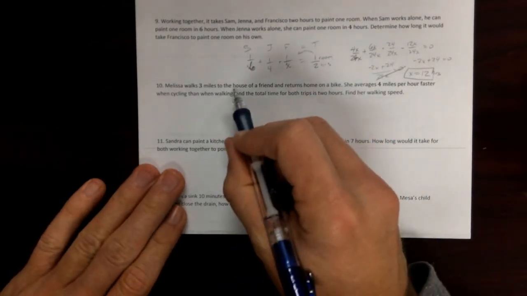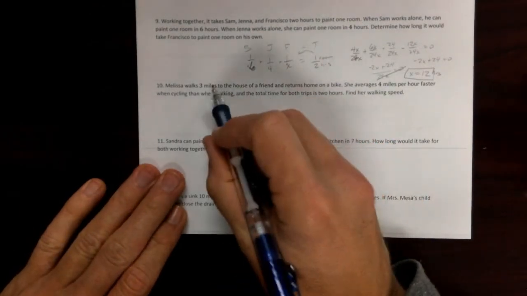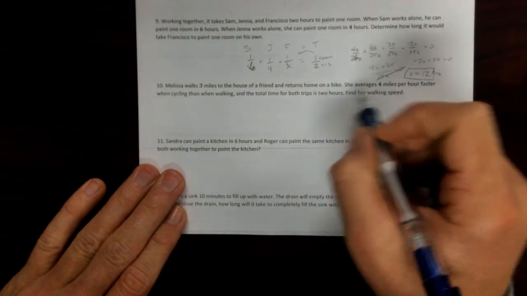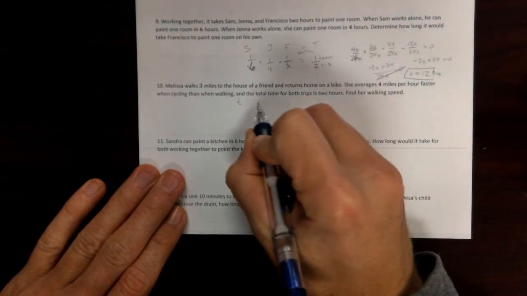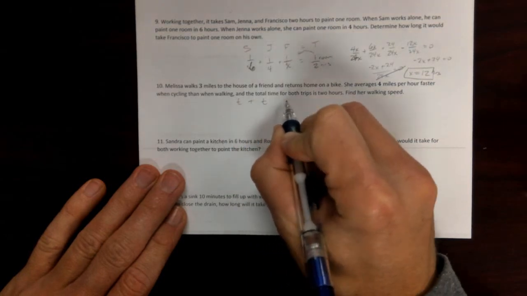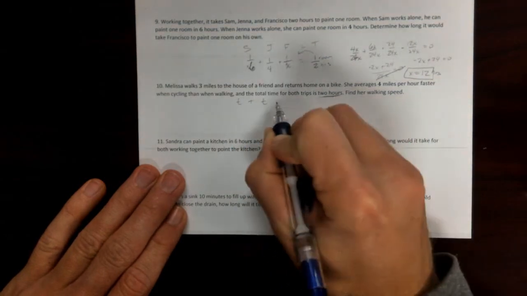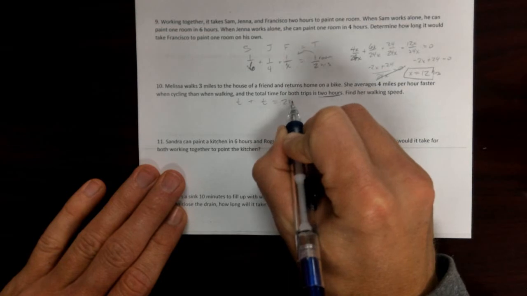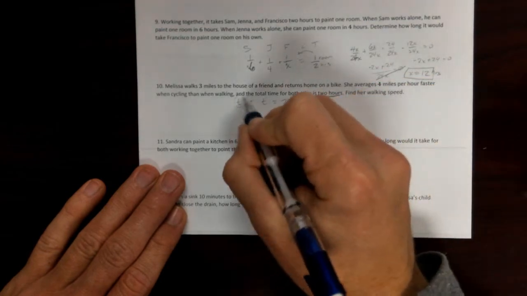Alright, so the trip there, she's going to her friend's house. She's going to walk 3 miles. She returns home on the bike, right? So the time for the trip walking there, plus the time for the trip coming back, is going to be equal to 2 hours.